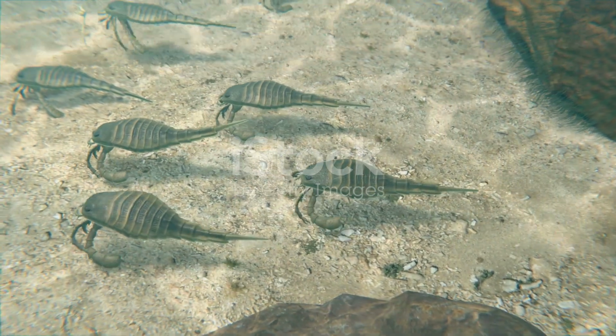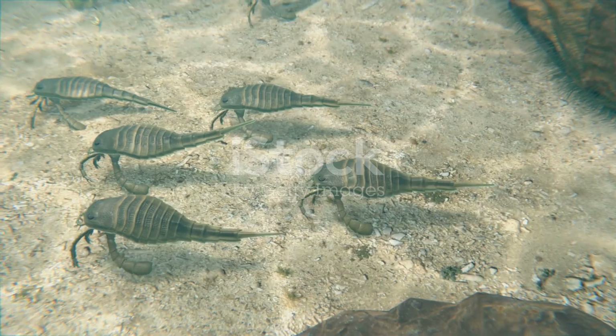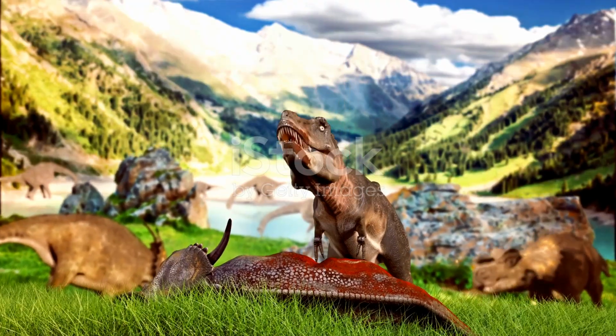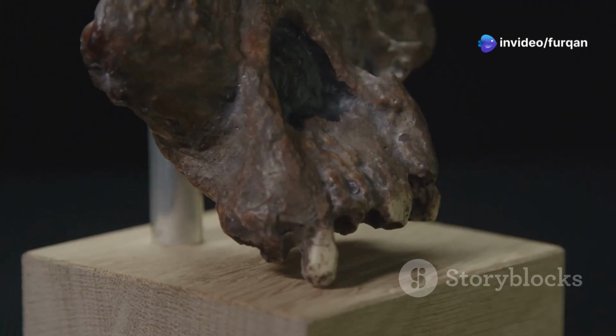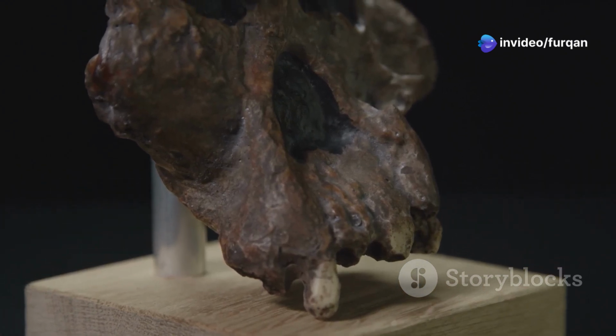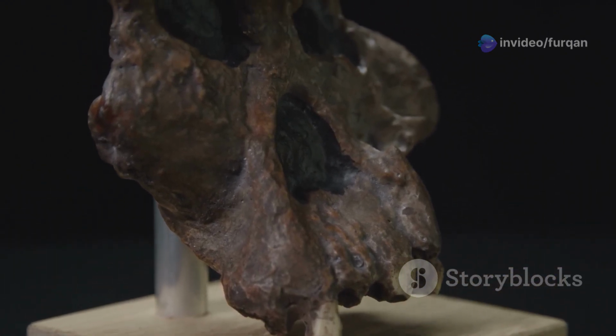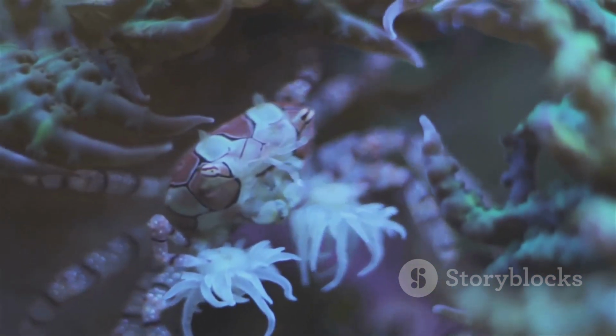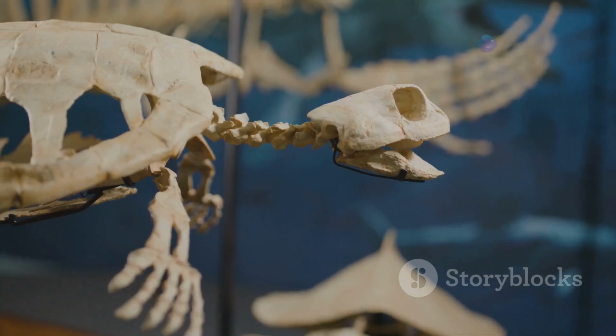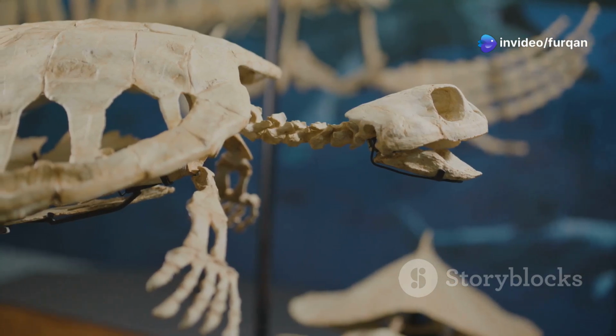Section 4. Outburst of life, the Cambrian explosion. About 540 million years ago, life on Earth underwent a dramatic transformation. This period, known as the Cambrian explosion, saw an unprecedented burst of evolutionary innovation. In a relatively short time, a dazzling array of new life forms appeared. These creatures evolved hard shells, skeletons, and complex body plans.